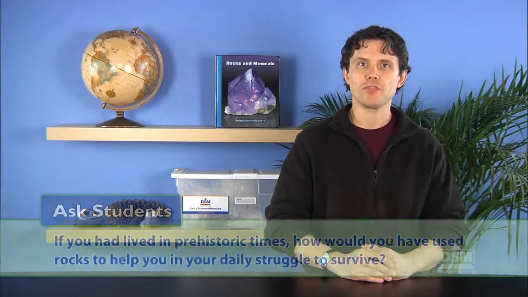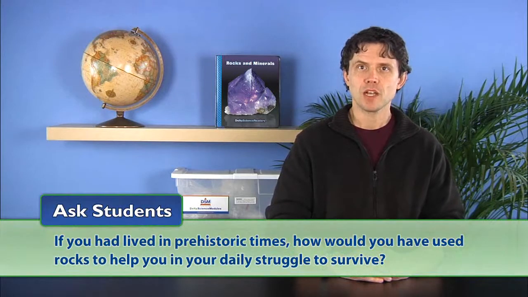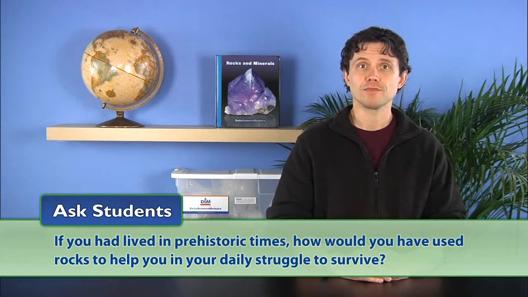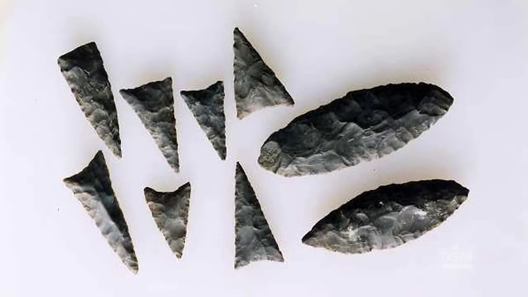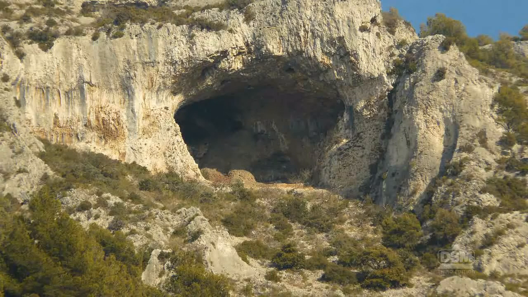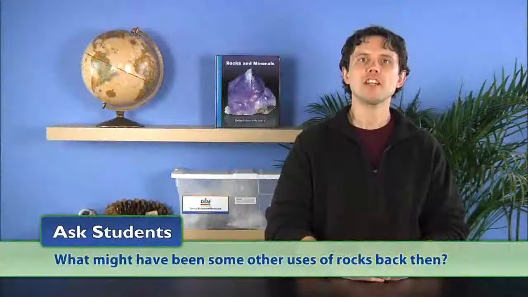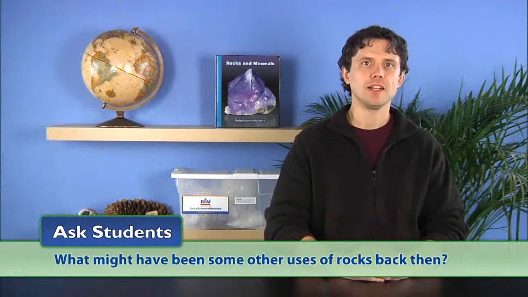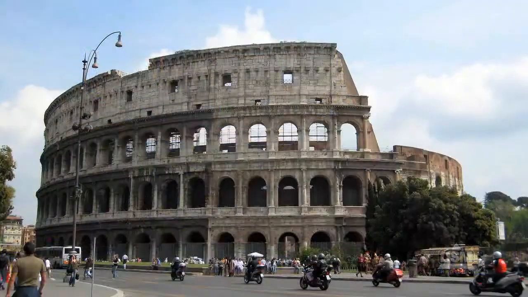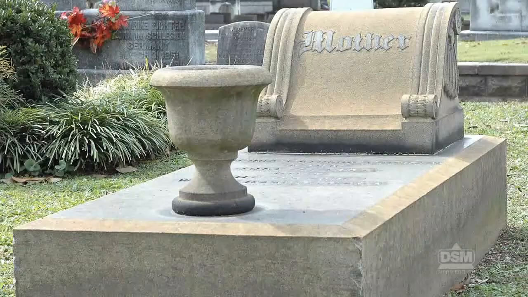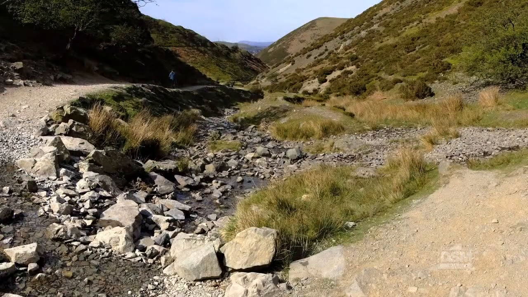Ask students, if you had lived in prehistoric times, how would you have used rocks to help you in your daily struggle to survive? Students should suggest that rocks could be used for tools and weapons or to provide shelter from harsh weather. Then ask, what might have been some other uses of rocks back then? Help students understand other uses for rocks, such as for monuments, decoration, tombs, marking trails, and so on.